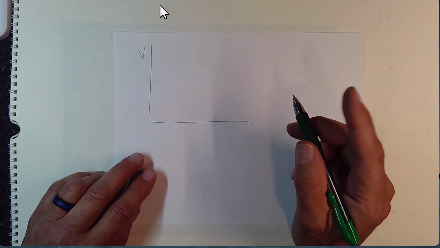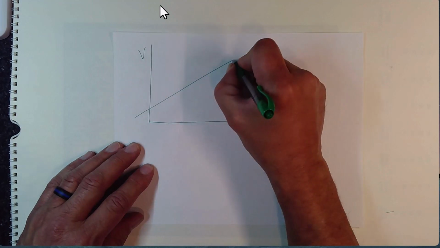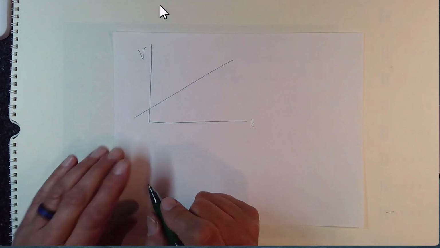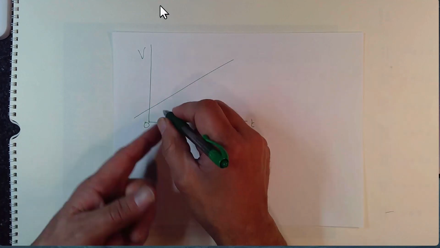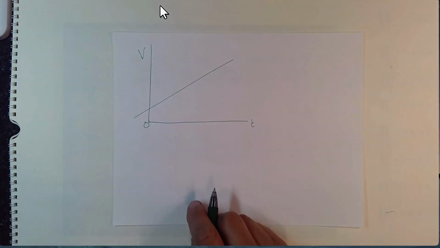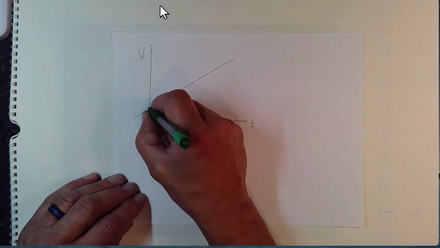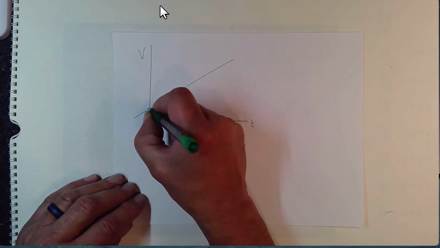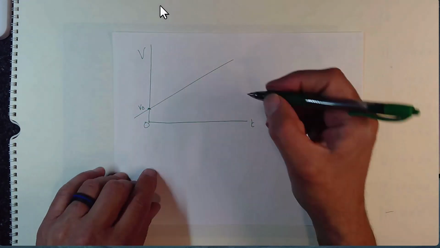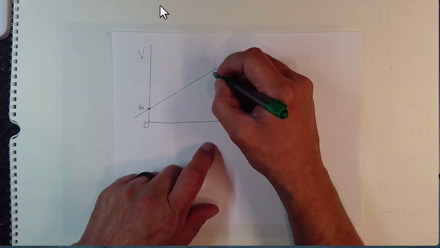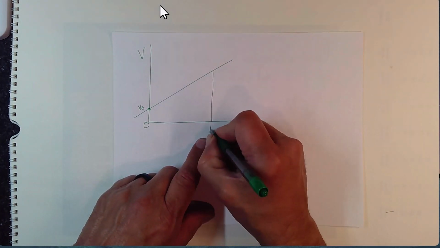I'm going to have a graph where at time 0 the velocity is not 0, so this is our origin down here, and I'm not even considering negative stuff right now. The equations we're going to end up with will work for just about any time. And so this could be v0 here, and we'll just consider going from v0 to some later time t.